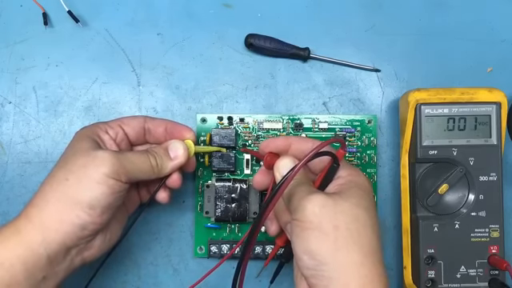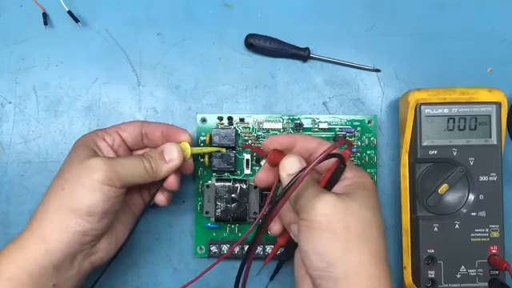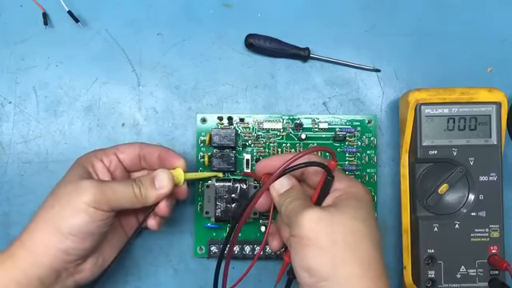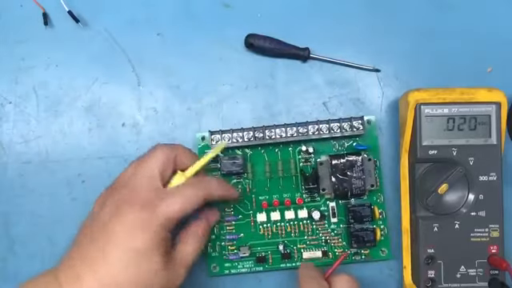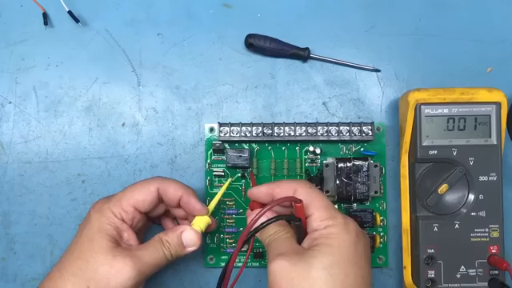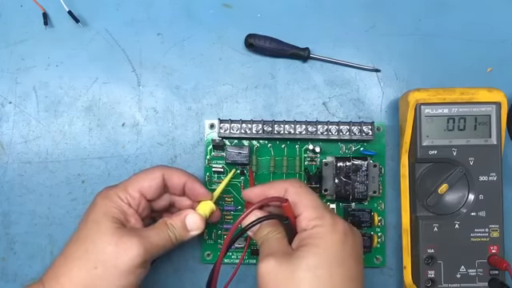I don't know if you guys can hear it. Now I'll just have to measure the contacts. Same thing here. The relay's coming on, and this one right here is pretty straightforward since it only has one diode. Red positive on the cathode of the diode, and then ground on the other side.